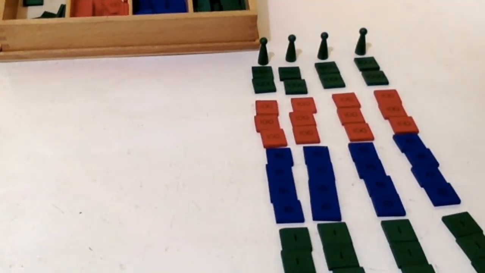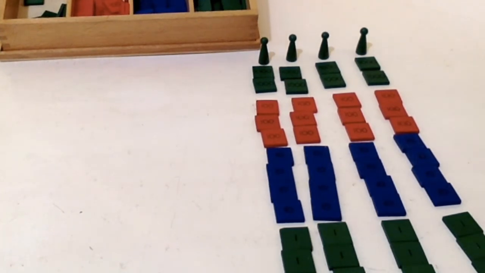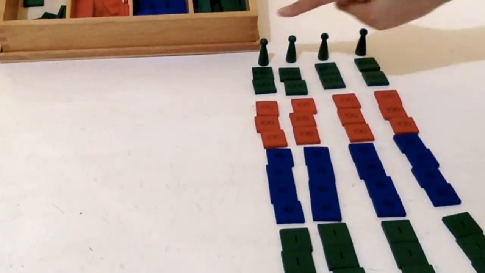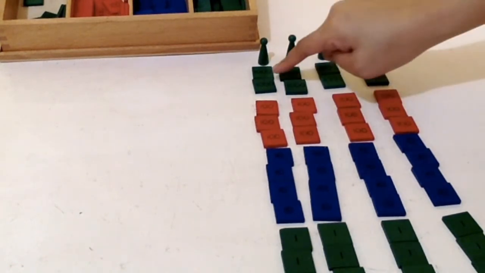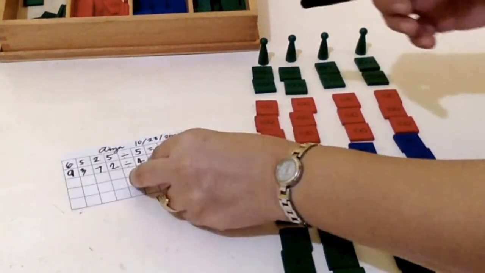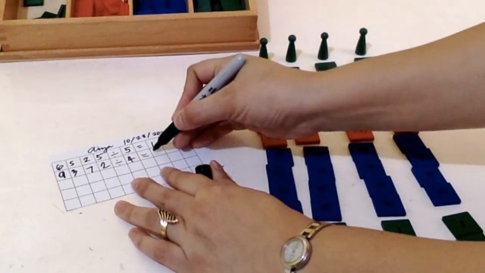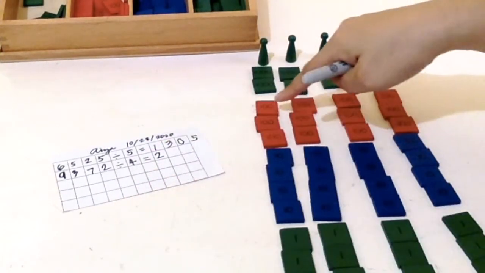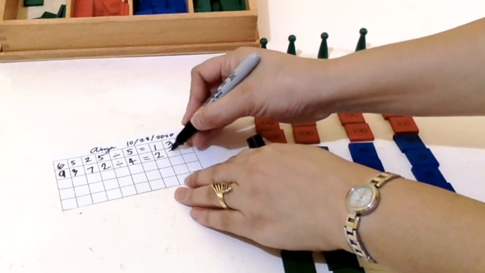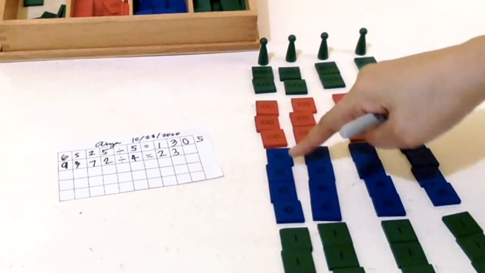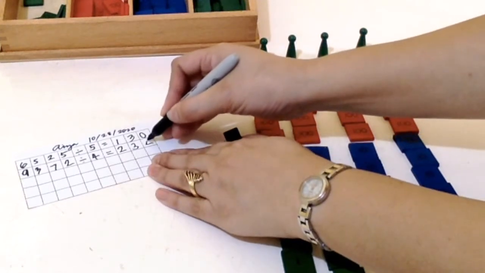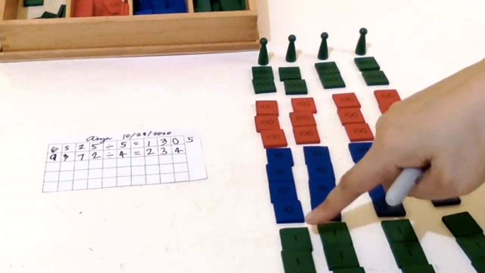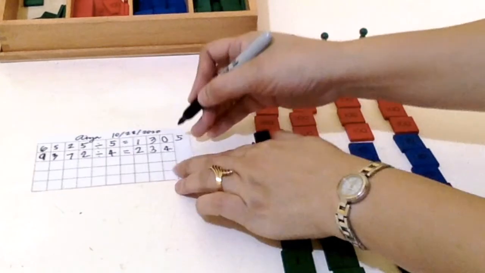Okay, so we have said that the answer when we do division is how much one Skittle gets. And the answer here is 2,000. Let's write it down. 2,000. How many hundreds? 3 hundreds. How many tens? 1, 2, 3, 4 tens. How many units? 1, 2, 3.